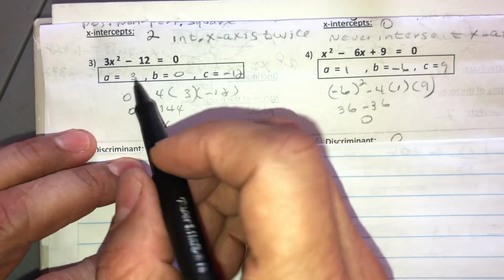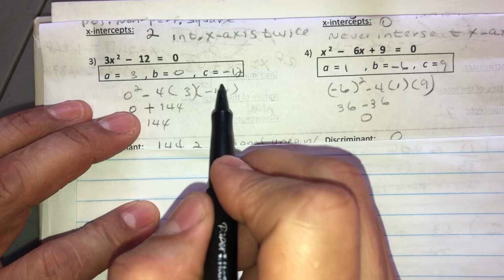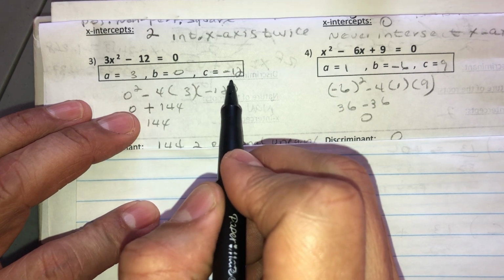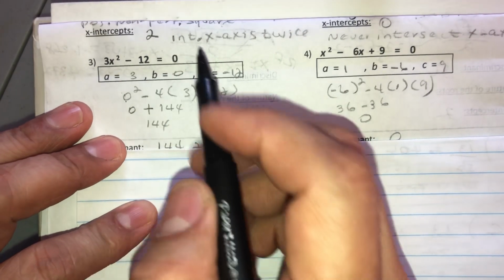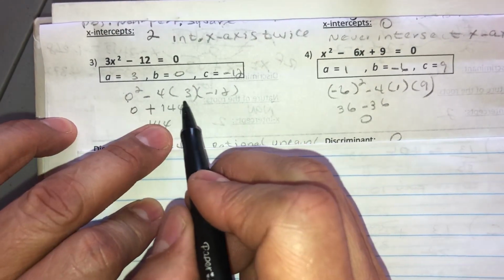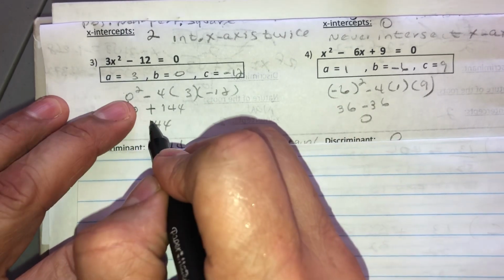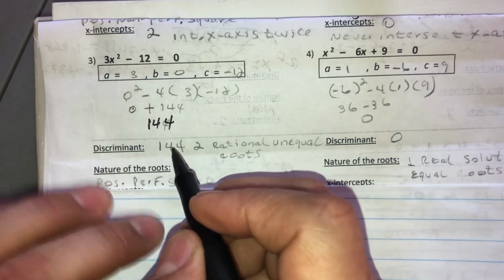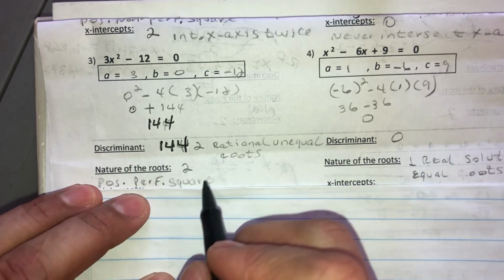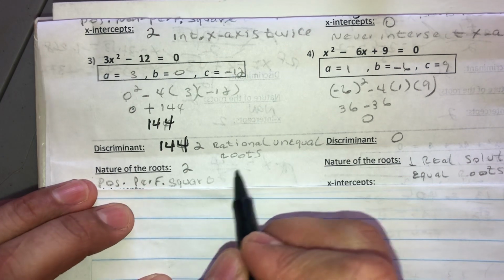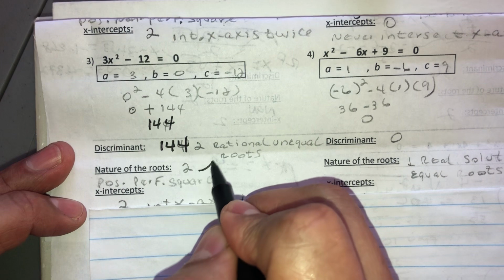Okay, the other one, if you notice here, I have 3 as A, I don't have B, and I have C as negative 12. So because B is 0, that becomes 0 squared minus 4 times 3 times negative 12. Once I solve that, that gives me 0 plus 144. So the discriminant here is 144, which means 2 rational unequal roots, okay? So this goes here. That's my answer for there, guys.